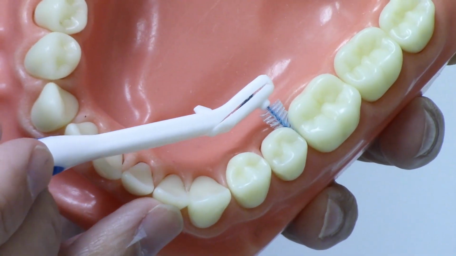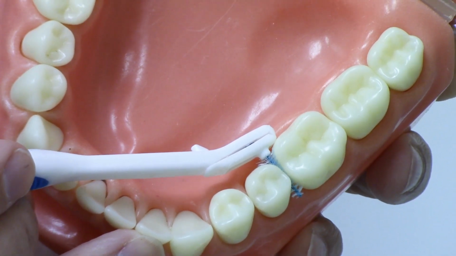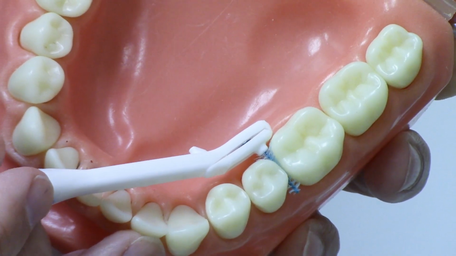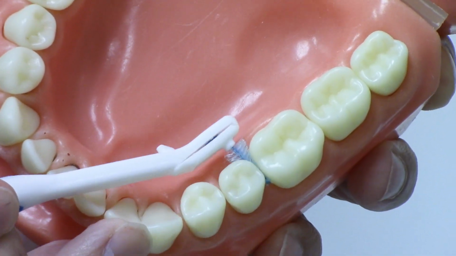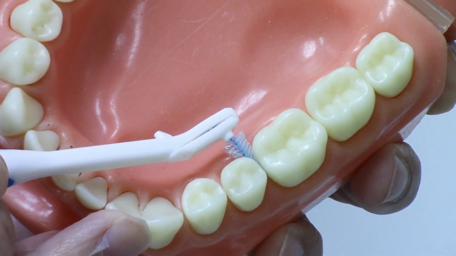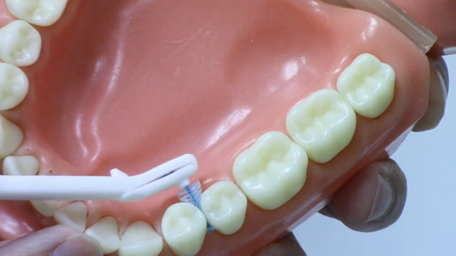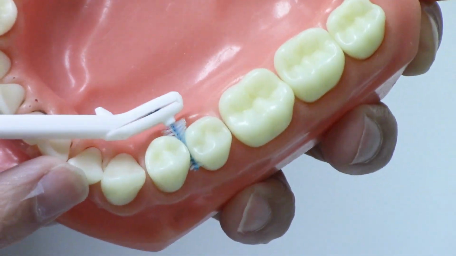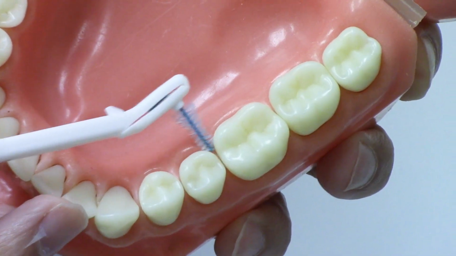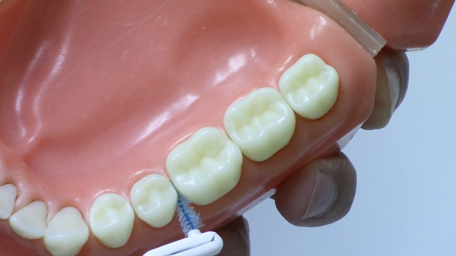If it's not, just keep bringing the brush handle over and over until it finally slips in. Now once it's in there, do your 4 to 6 repetitions and then pull the brush all the way out before you try to go into the next space. You do need to do both the inside and the outside because the spaces here on the inside are wider than they are on the outside.